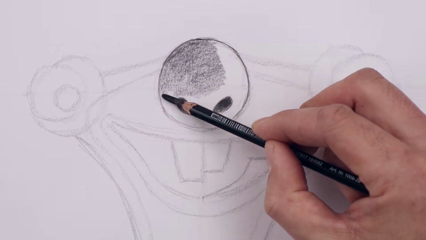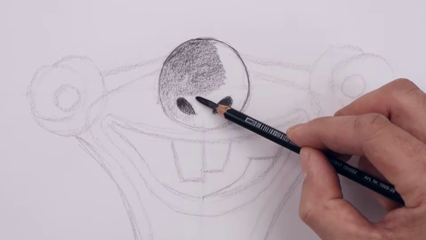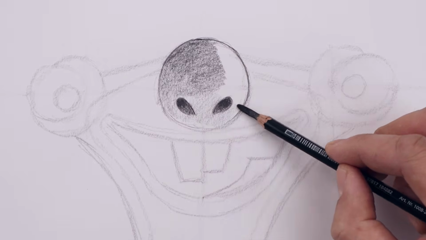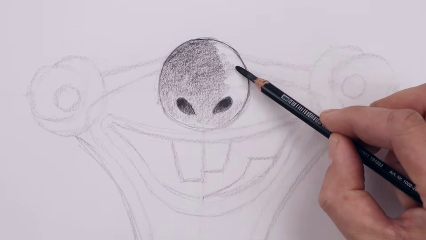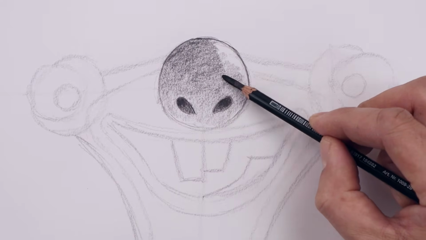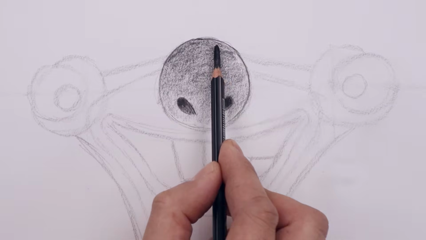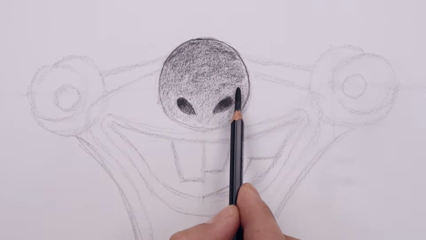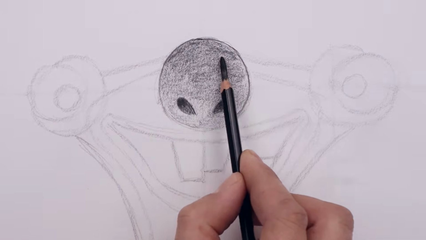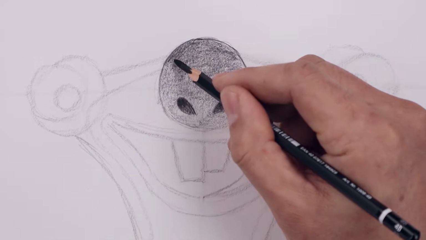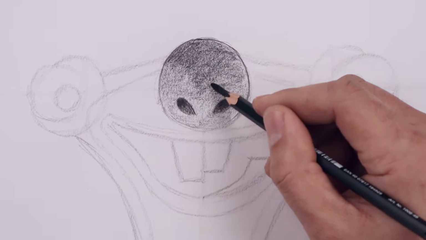Just working our way along the side. And then around the nostril. Now going back to the tip of our pencil, we're just going to refine that shadow. Just blending that out.